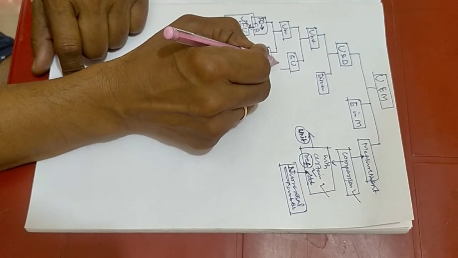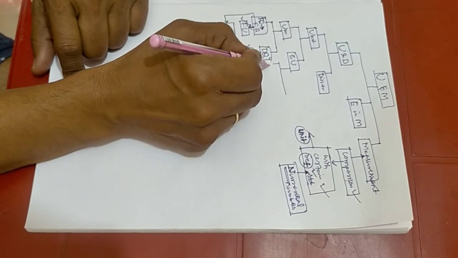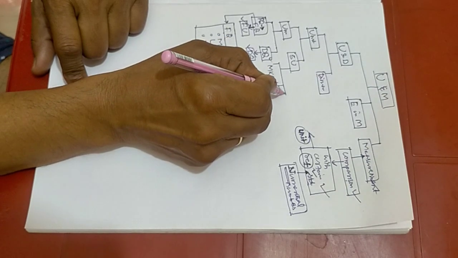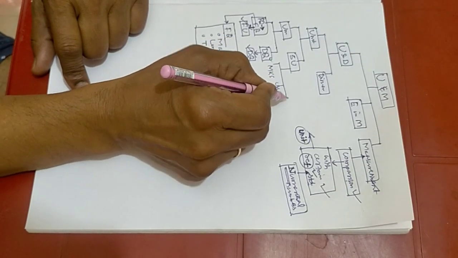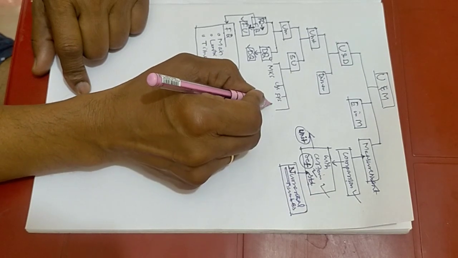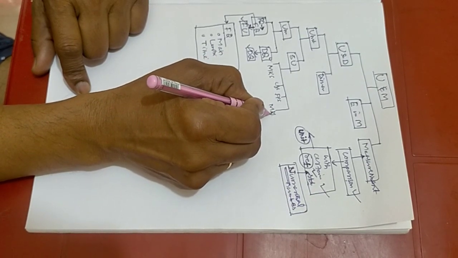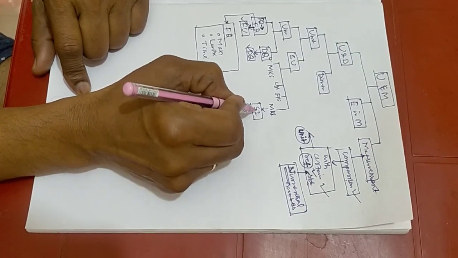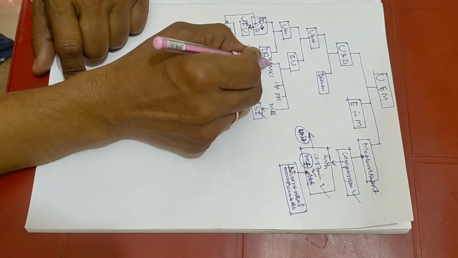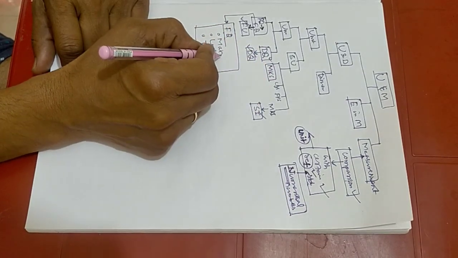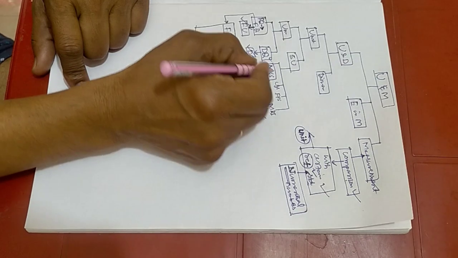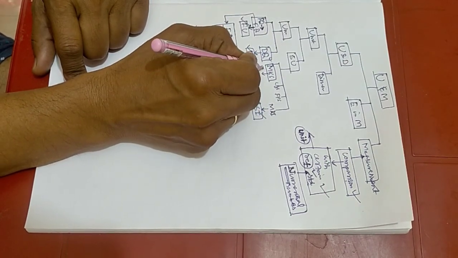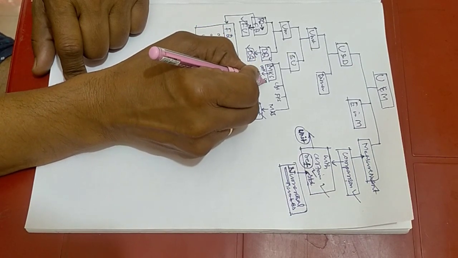Under system of units, we will have broadly three systems: MKS, CGS, and FPS. The fourth one is a modification of MKS, it becomes SI, the International System of Units, whereas MKS indicates mass, length, time, with units kg, meter, and second.